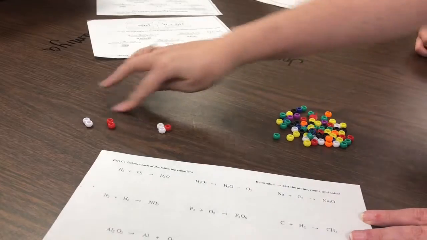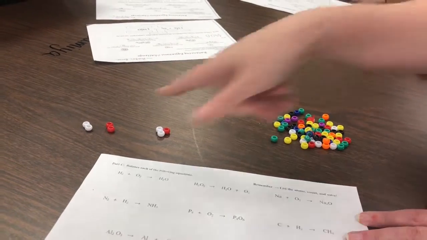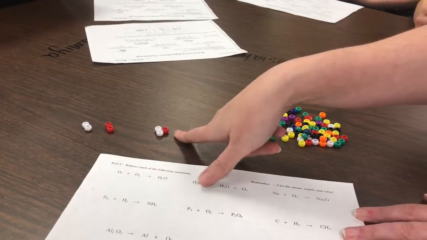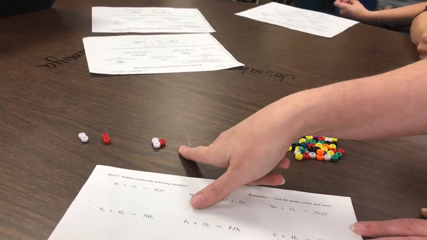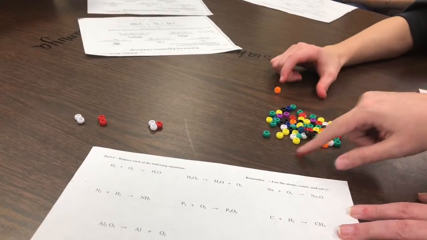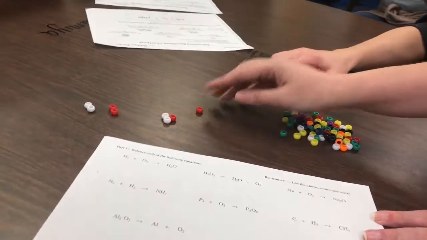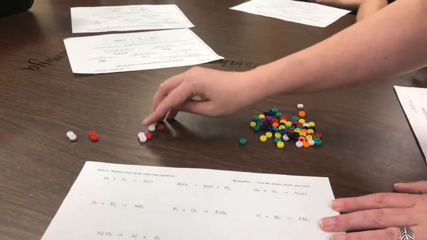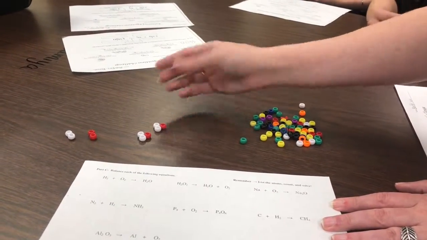Do I have the same number so far? Reese, what you got? Do I have the same number on each side? No, I've got more reds on this side than I do on this side. So I've got to add a molecule. Now, I can't just add a single red. I've got to add a whole molecule of water. So I'm going to add another water molecule right here, but I'm still not balanced.